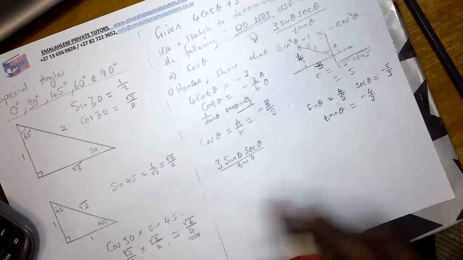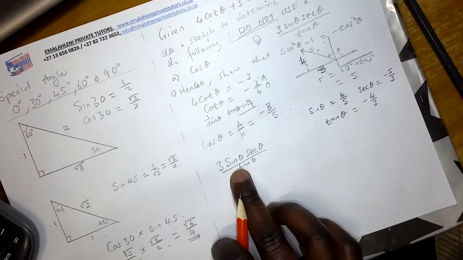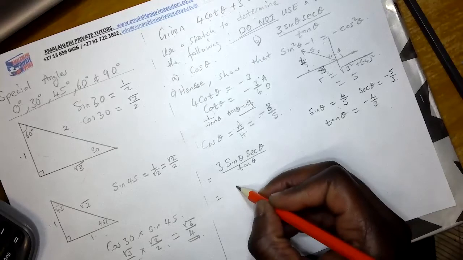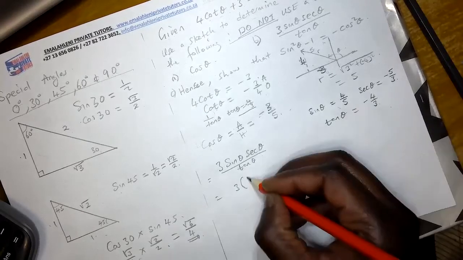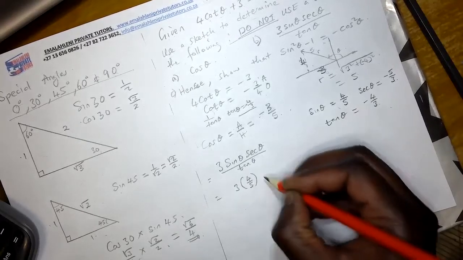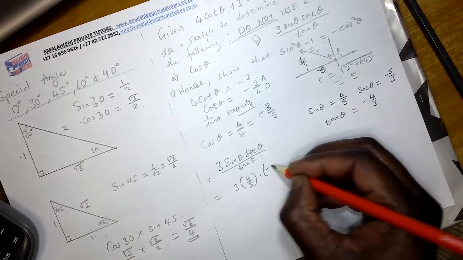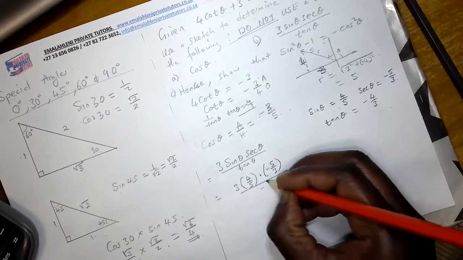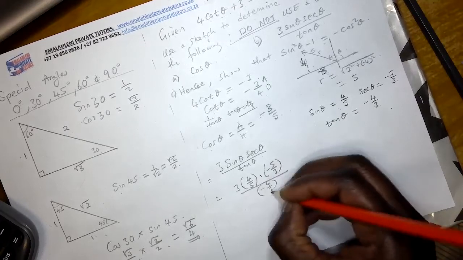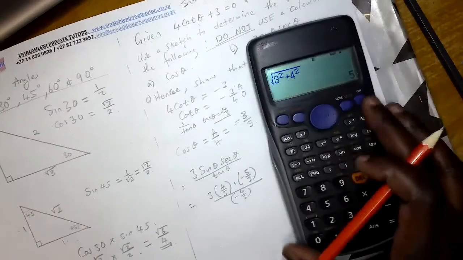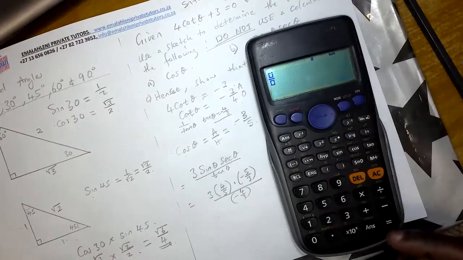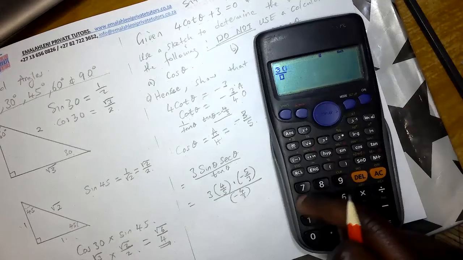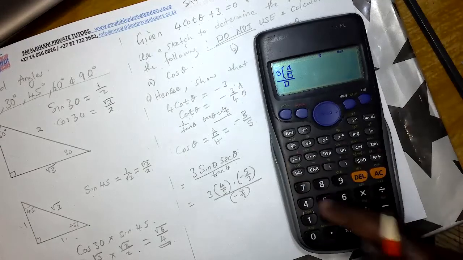Then we just substitute here in our expression 3 sine theta sec theta over tan theta: 4 over 5 times negative 5 over 3 all over negative 4 over 3. So you can punch this into a calculator. You put 3 times 4 over 5, times negative 5 over 3, divided by negative 4 over 3.